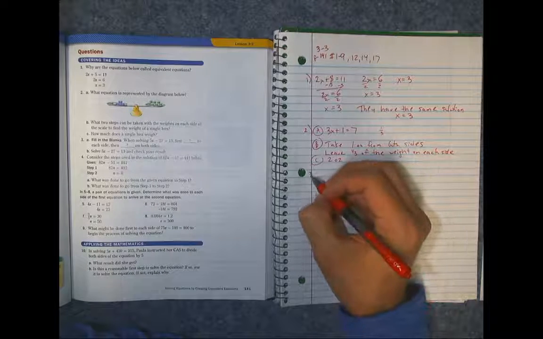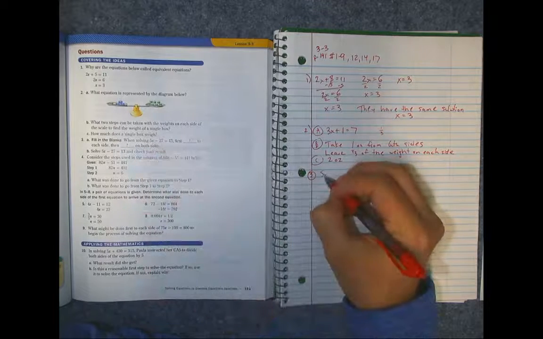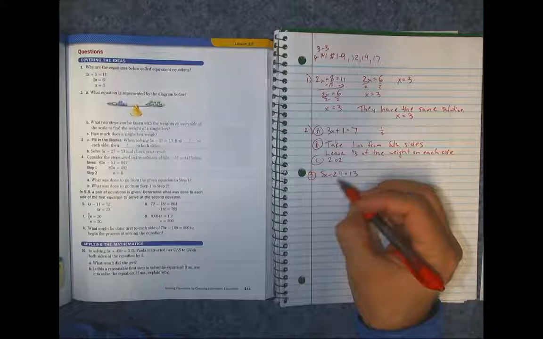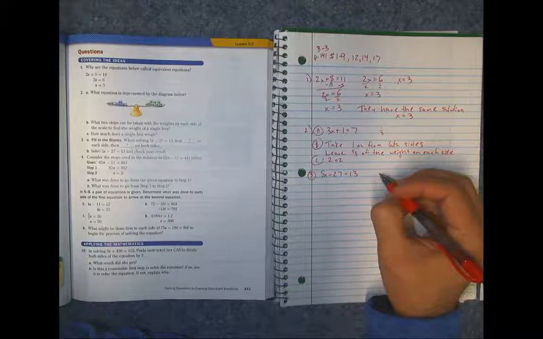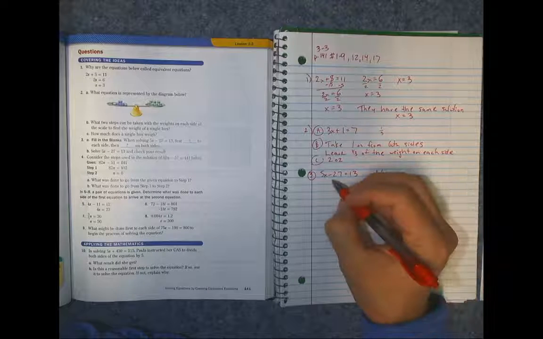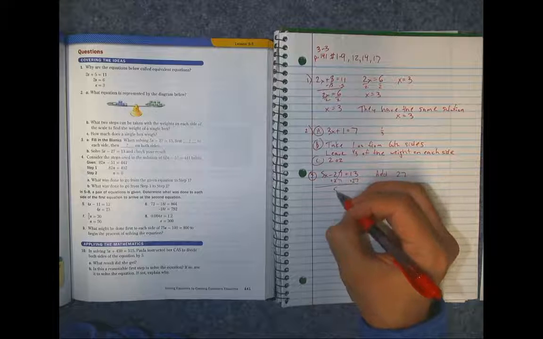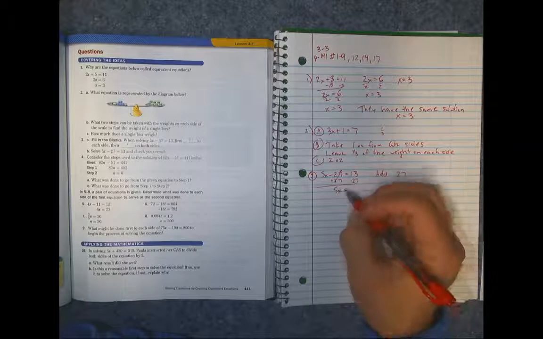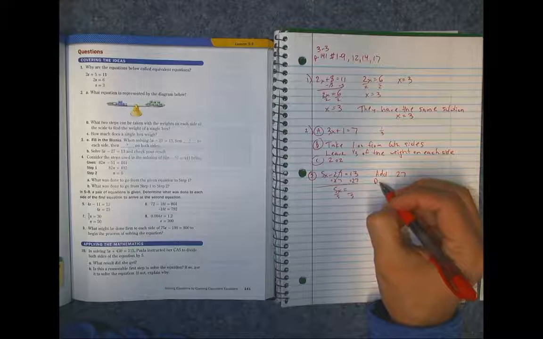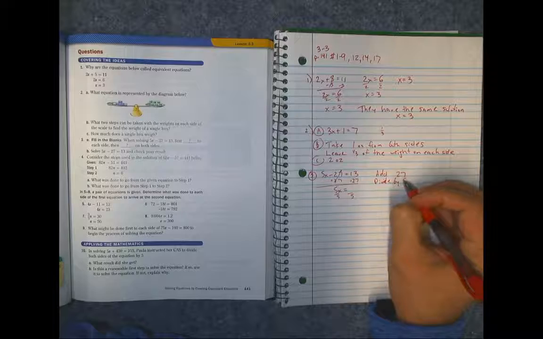All right, number 3. Filling in the blanks. When we're solving this equation, 5x minus 27 equals 13, first, we want to get rid of the minus 27. So we are going to add 27. And then after we do that, we're going to have 5x equals whatever. The next thing we're going to do is divide both sides by 5.